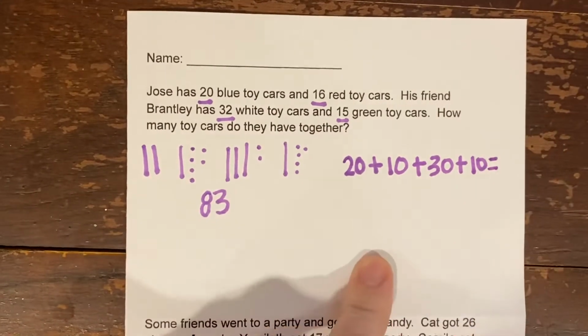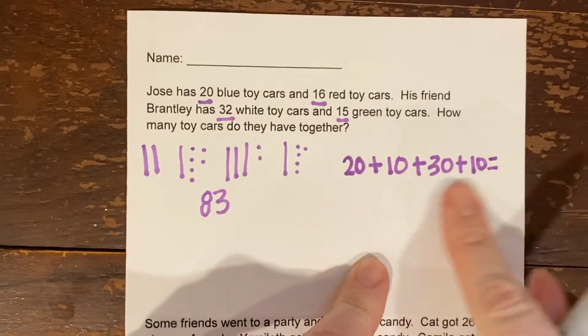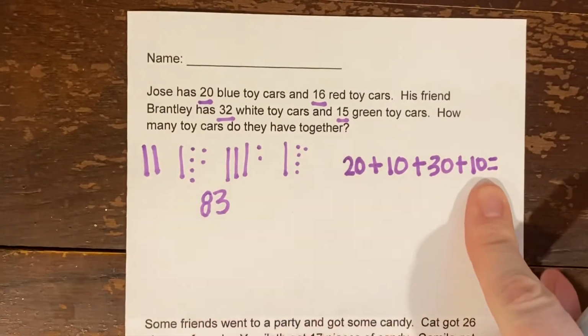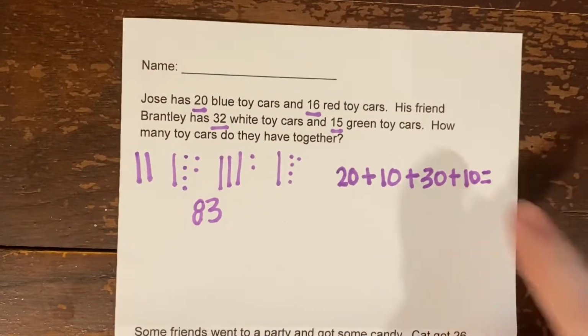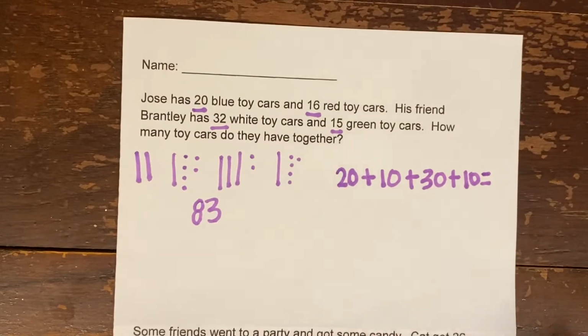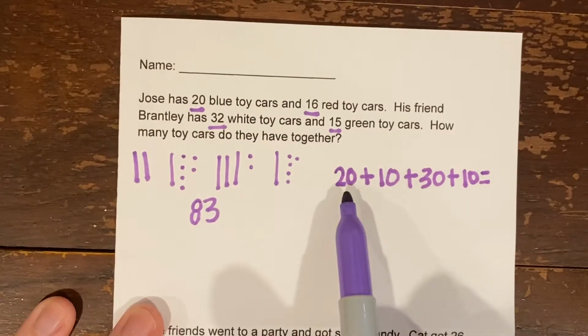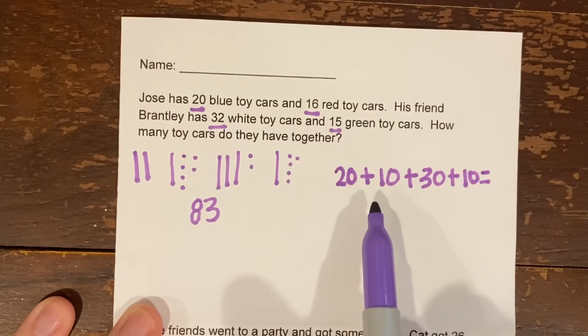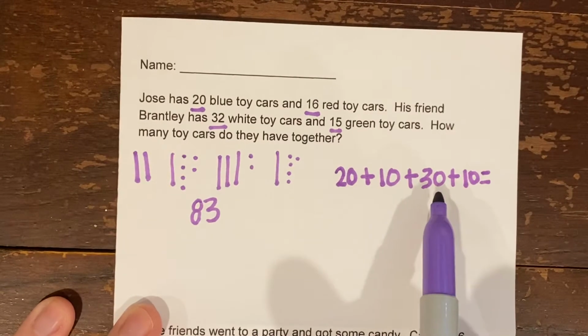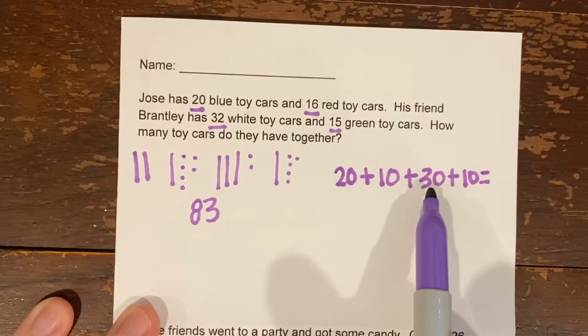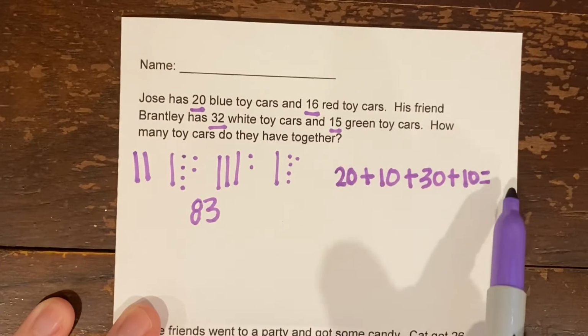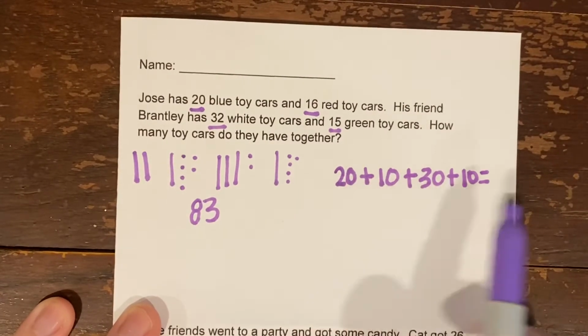And I'm going to count those together. Now, when we write them out like this, it's easy to count because we know how to count by tens. You can add them up in any order. You could say 20 plus 10 is 30. So then 30 plus 30 is 60. We know that because it's a doubles fact. Then 60 plus 10 would be 70. Or you can just go through and count them, okay?